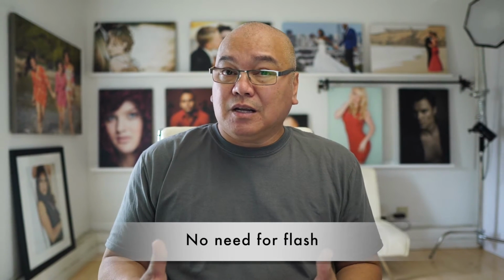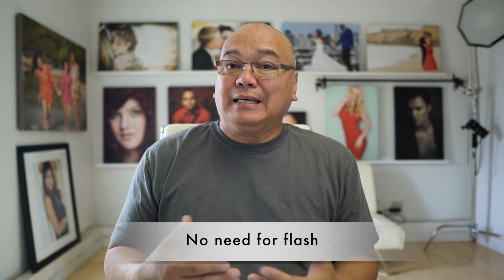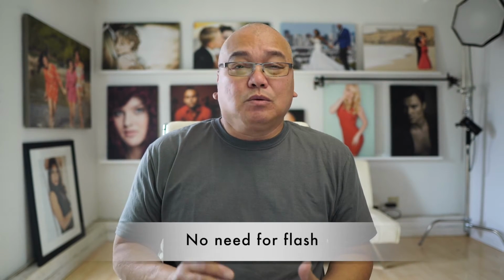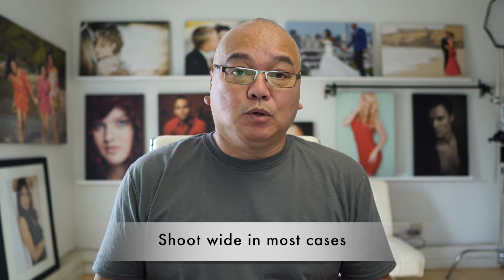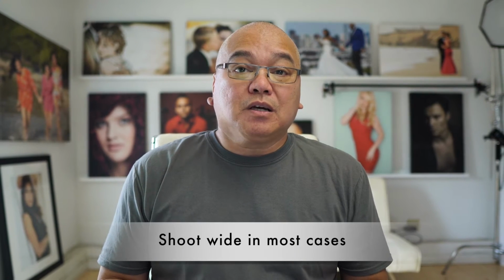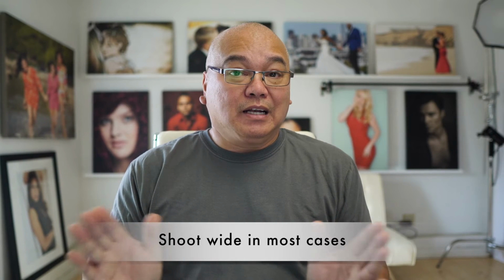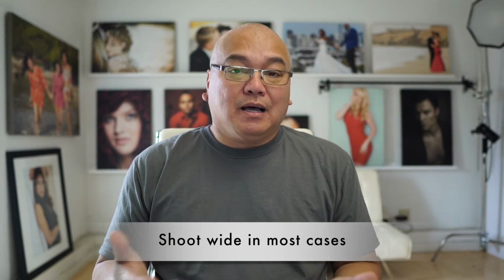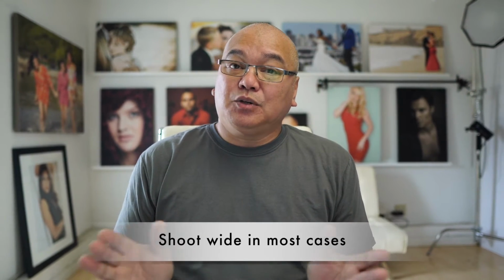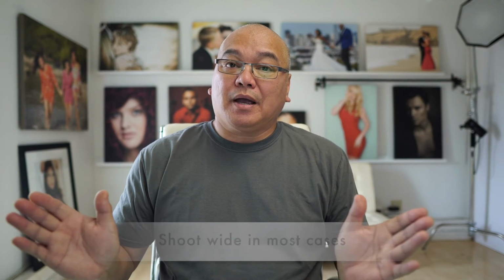The next thing you're not going to use with your camera is the built-in flash. In this scenario, real estate photography, it's kind of useless, so I wouldn't recommend using it. You're going to want to shoot wide in most cases, so if your camera can shoot wide or that extra wide, like an iPhone 11 can do that, it can shoot extra wide. But if your camera can't do it, just work with what you have.